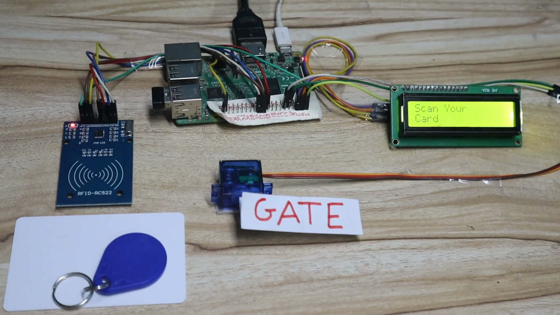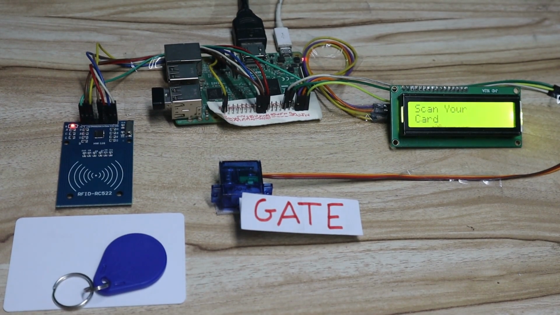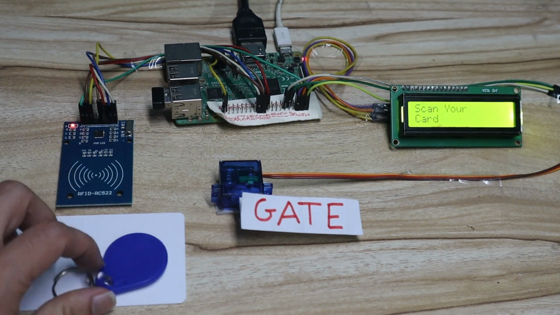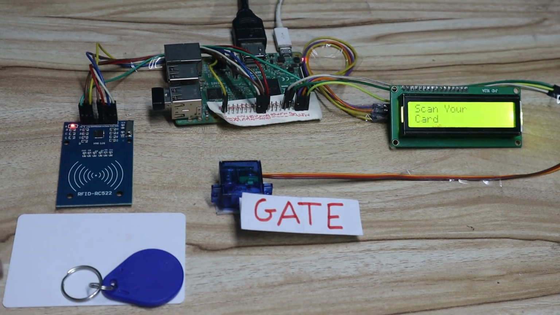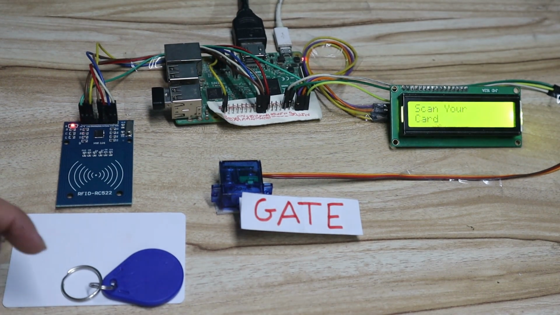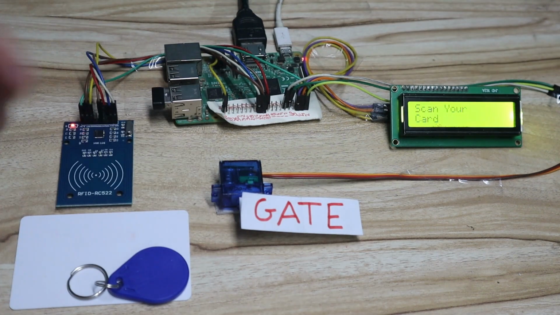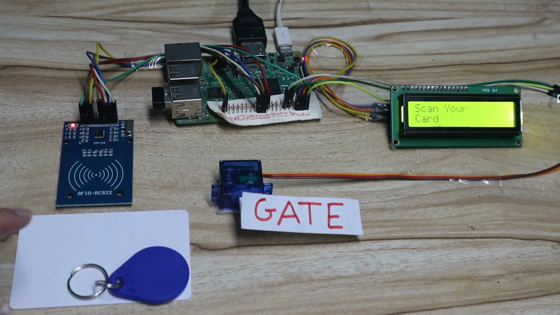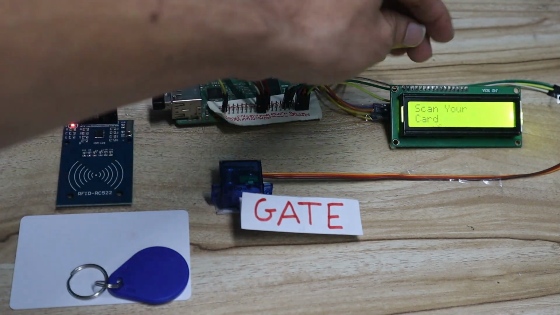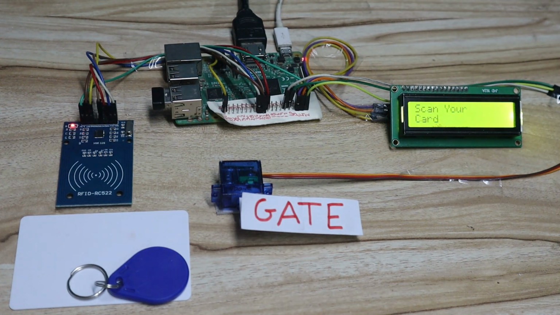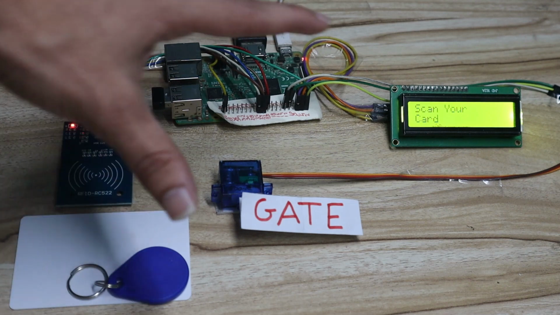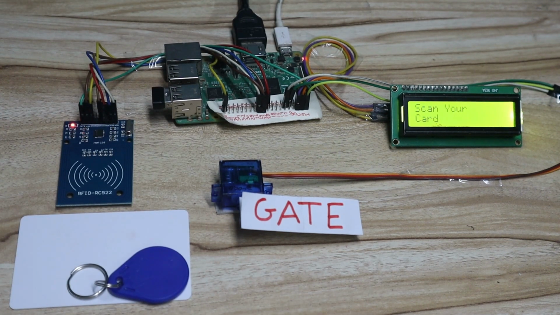Hello friend, in today's video we will learn how we can interface the RFID RC522 with the Raspberry Pi. By using this RFID, we can validate whether it is a correct user or an unauthorized user. If it is an authorized user, then the gate will open. If it is an unauthorized user, then the gate will not open. Also, on the LCD we will display the messages gate open, gate close, and authorized and unauthorized user. So this is the complete idea behind this project.